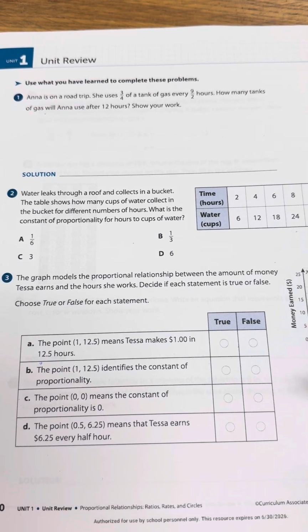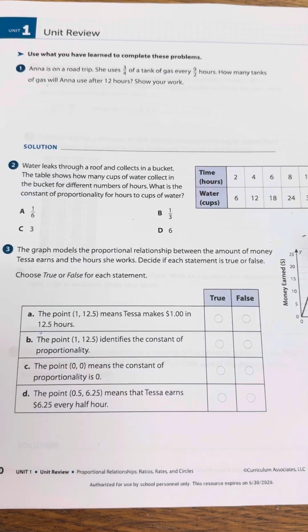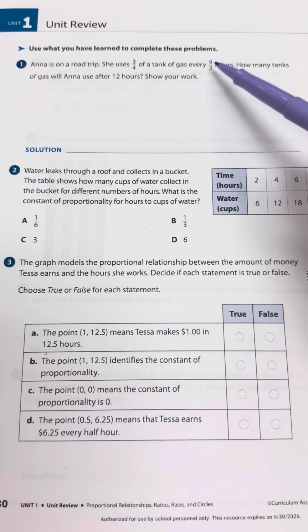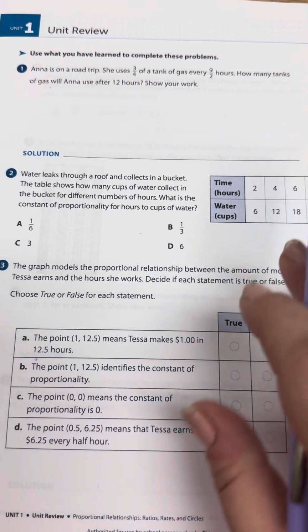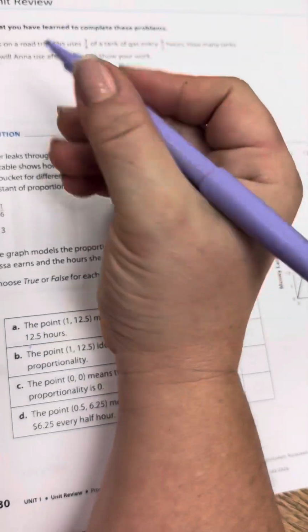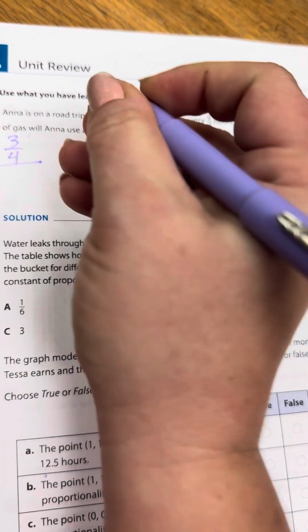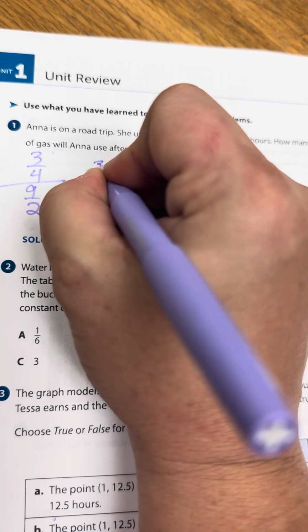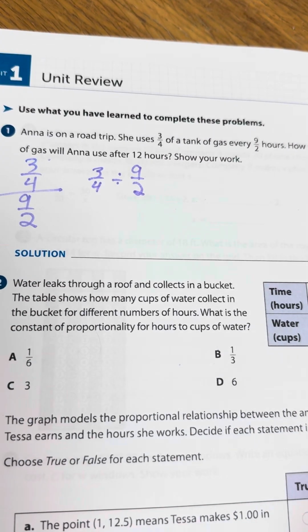Okay, so we need to figure out either how long it takes her to use the complete tank of gas, or figure out how long it takes per hour. So one of the easiest ways to do this, and maybe not easy, is I'm going to divide each of these. So I'm going to do 3/4 divided by 9/2. That's basically going to give me that unit rate.